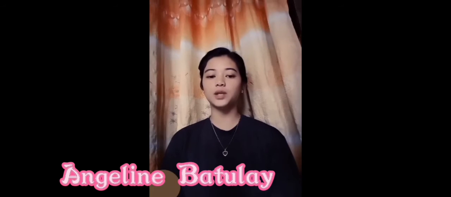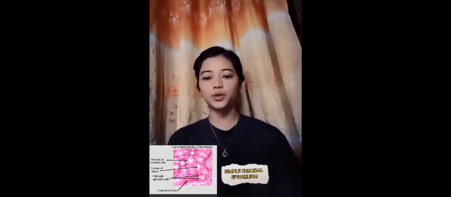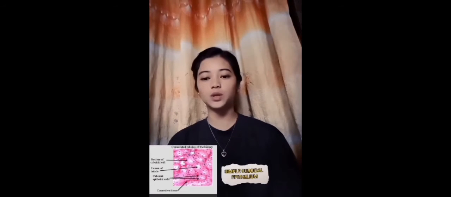Hello everyone, my topic for today is all about simple cuboidal epithelium. It is made up of cube-like cells present in the kidney tubules, and is secretory and absorptive in function. Next, simple columnar epithelium.